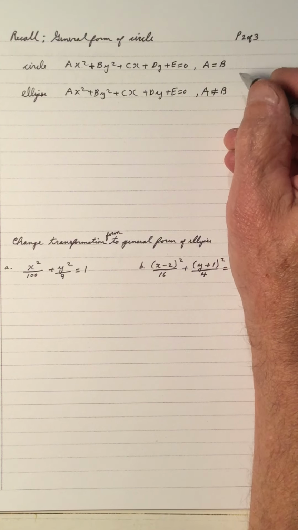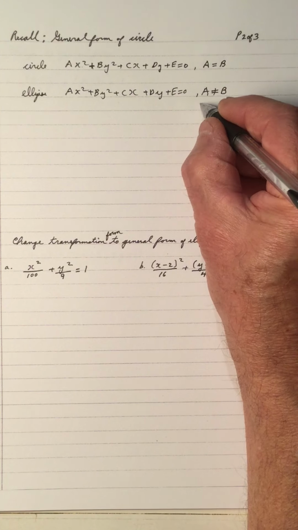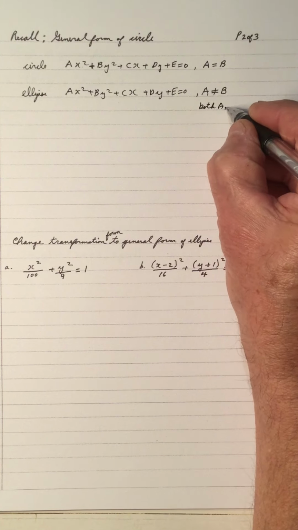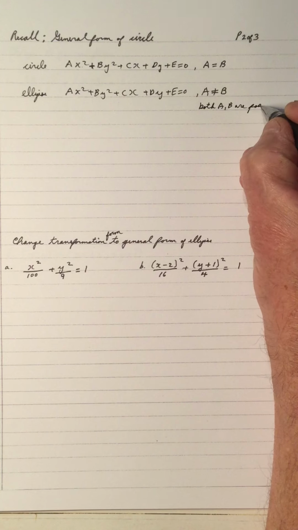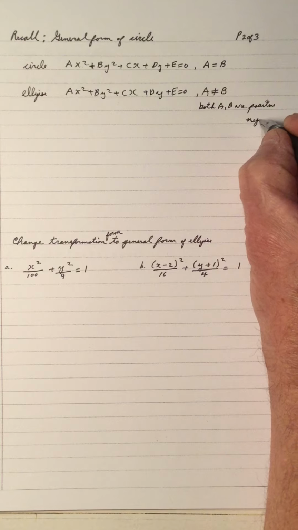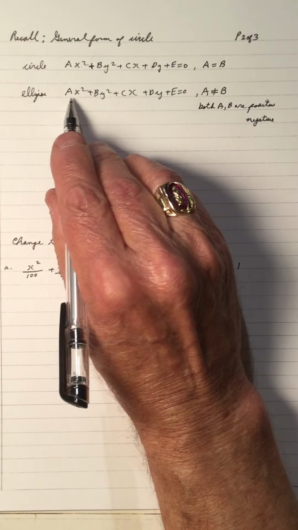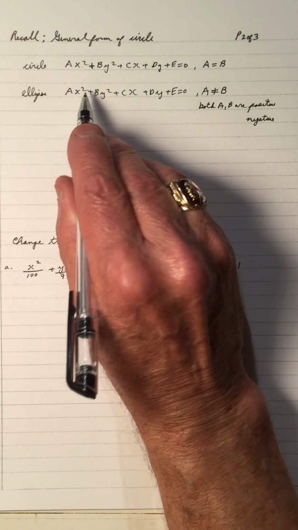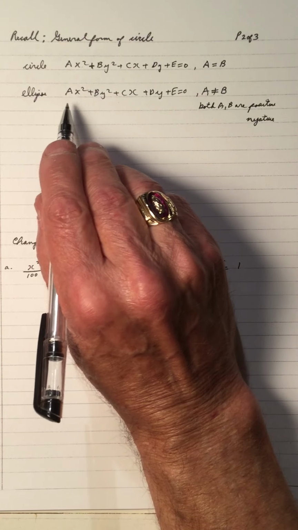But if a is not equal to b, we either have both a and b positive, or both negative. You can't have a negative and b positive. Again, you have an x squared, y squared, with a plus sign, but a is not equal to b, and they're both positive or both negative.